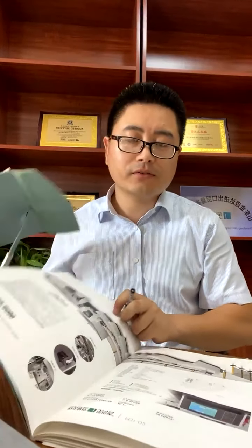Okay. So first, let me introduce you what kind of machines do we need to make aluminum windows. Basically, we need 6 different machineries to make thermal break aluminum windows. They are cutting machine, corner crimping machine, end milling machine, copy router, punching machine, and corner connector cutting machine. So let's introduce you the machines one by one.